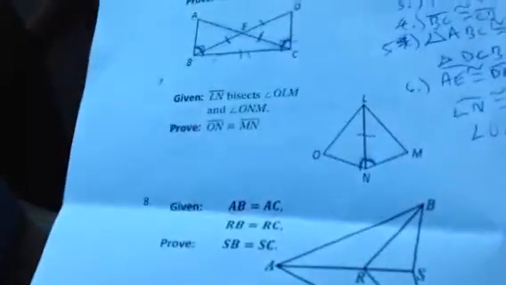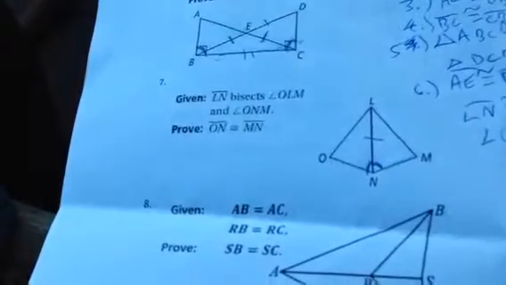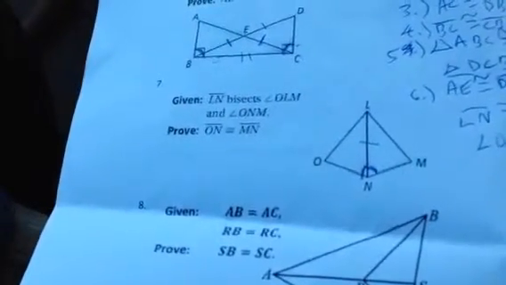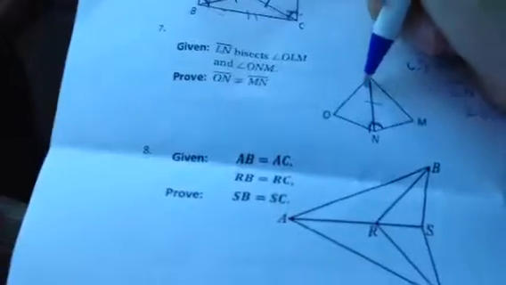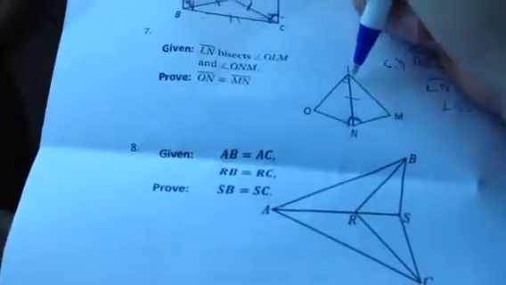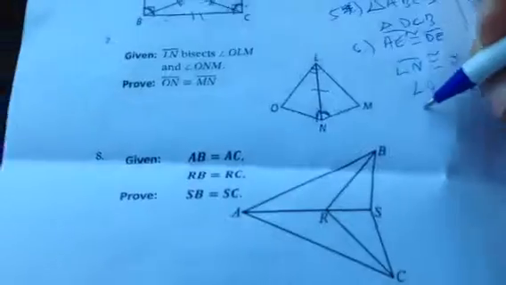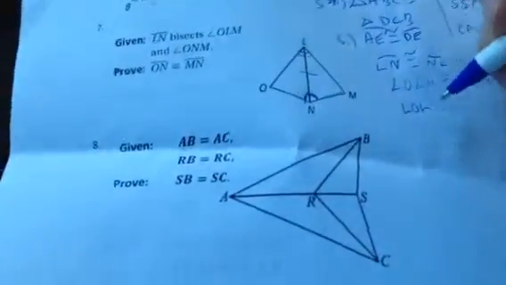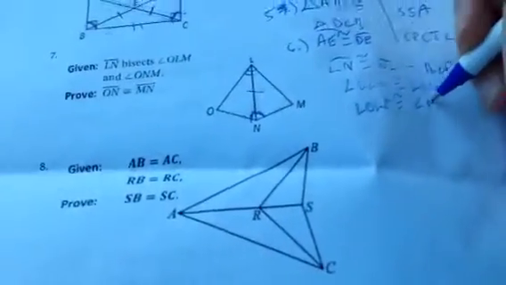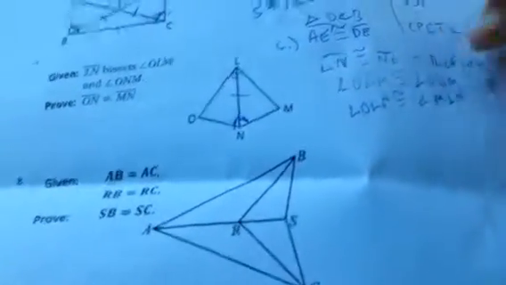Alright, so we need one more part to prove that the triangles are congruent. So let's see. LN. We need something else. We need to somehow prove. Oh, I see. Took me a few seconds, but since it bisects down here, it's also going to bisect up here. So angle OLN is congruent to angle MLN as well.